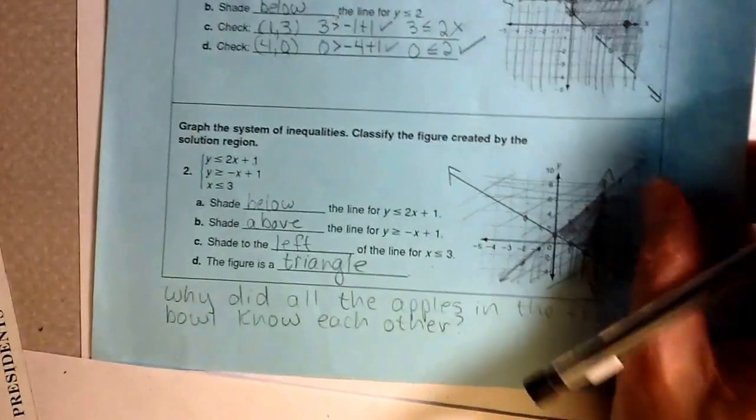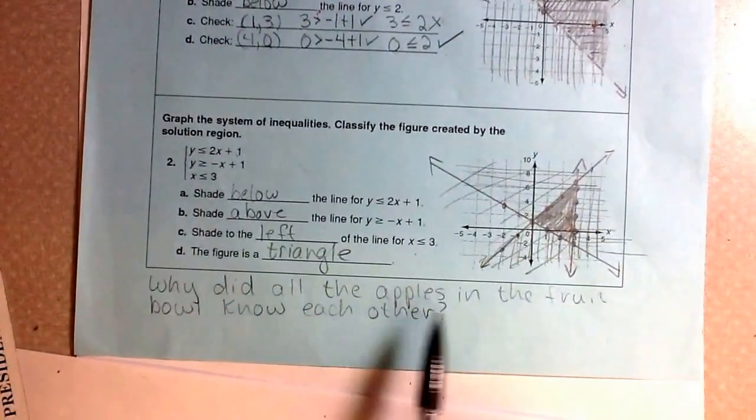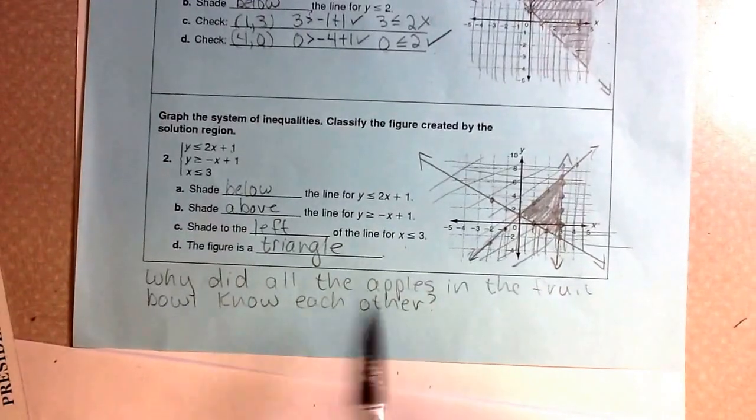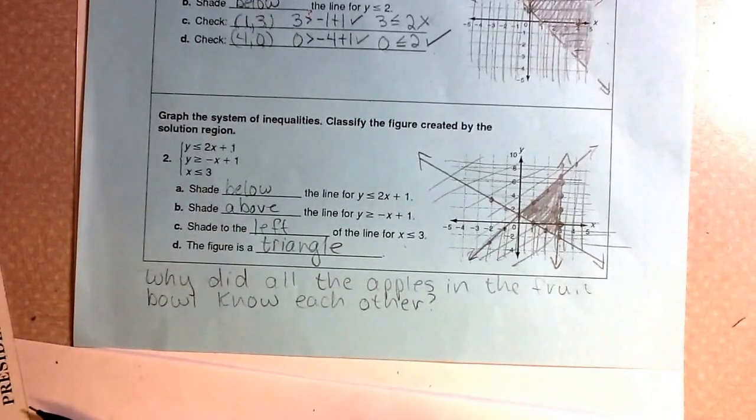Okay, you have some questions on the back. Before I turn this off, I'm going to ask you, why did all the apples in the fruit bowl know each other? If you can figure out the answer to that riddle, just send me an email on Schoology.